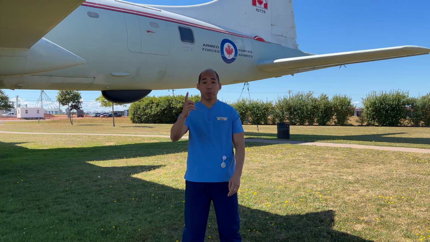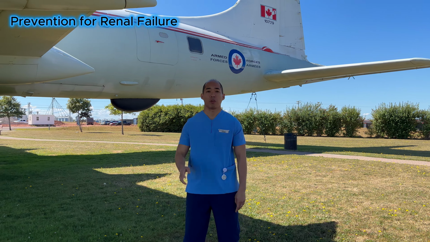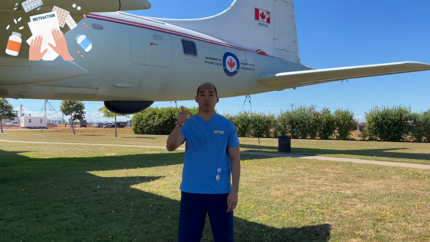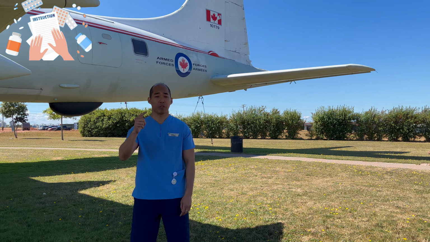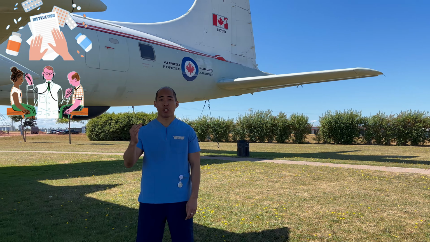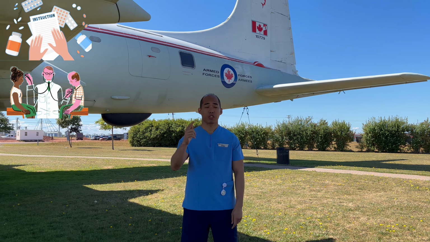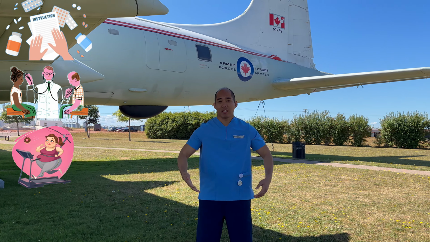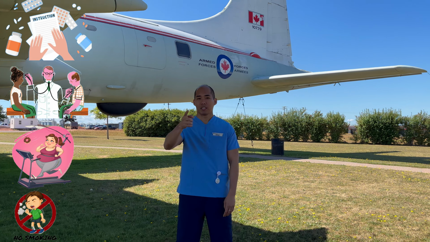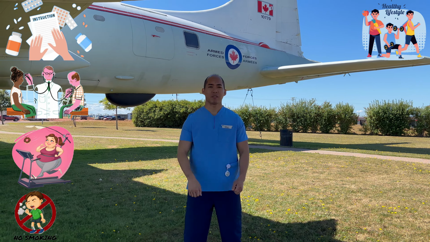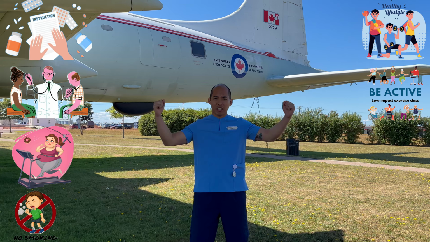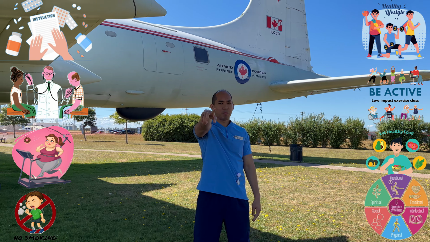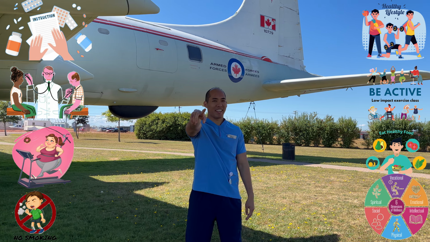Alright, here are the preventions to reduce the risk of kidney or renal failure, which is follow the instructions of the over-the-counter medicine, manage your health condition with a doctor's help, manage your healthy weight, don't smoke, have a healthy lifestyle, be active like exercise, eat a healthy diet, and improve your holistic well-being.